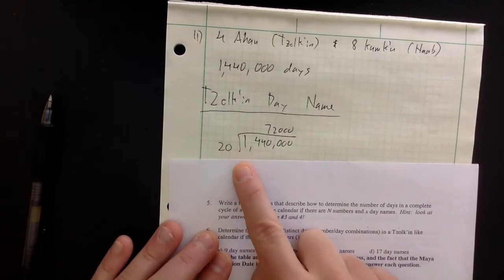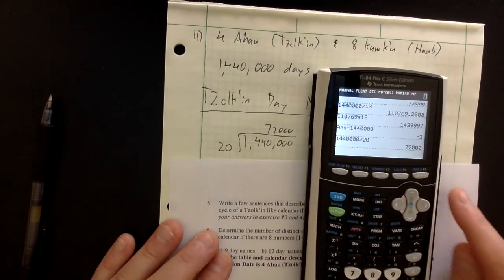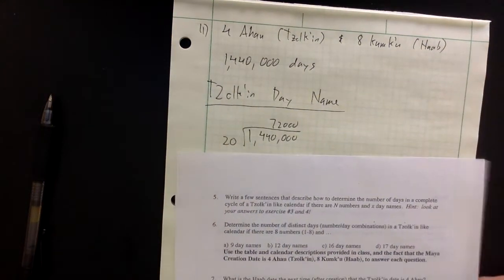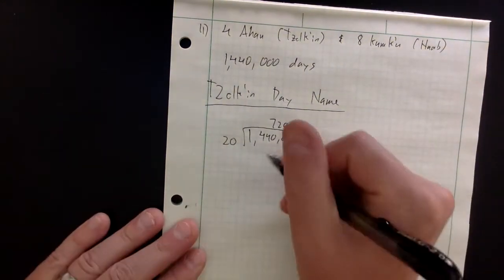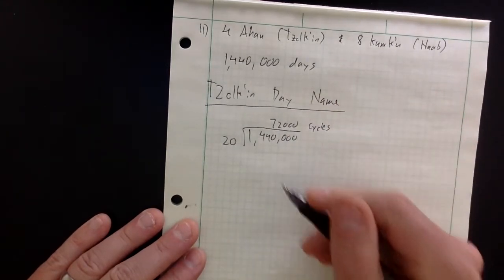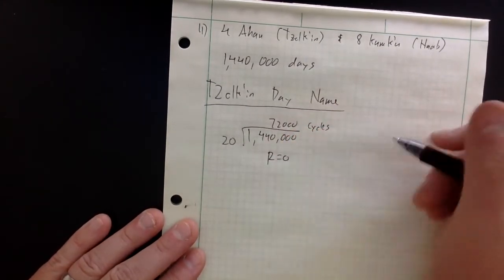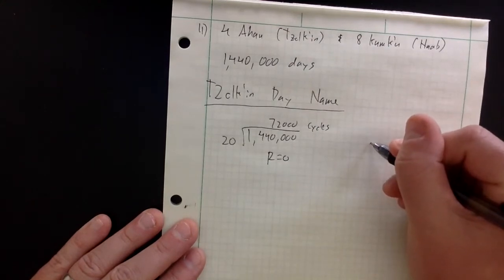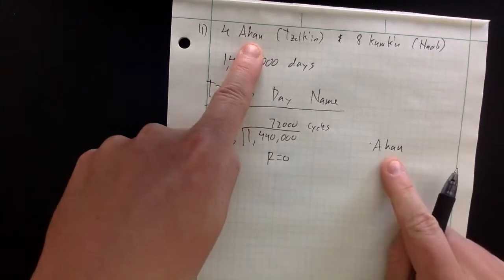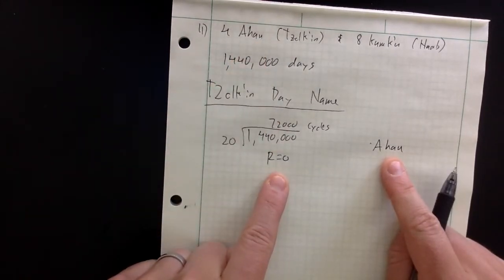1,440,000 divided by 20. I threw that in my calculator and got exactly 72,000. So in this case, I get 72,000 cycles going through the Tzolk'in calendar. The remainder is 0. So we did not change the day name because the remainder is 0.